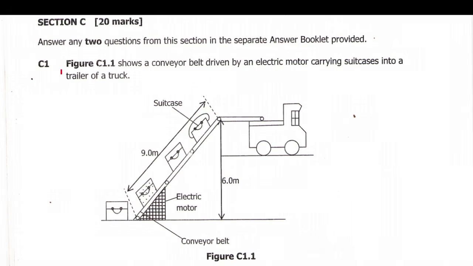So C1 reads, figure C1.1 shows a conveyor belt driven by an electric motor carrying suitcases into a trailer of a truck. What we are seeing here is a conveyor belt, which is actually carrying these suitcases.